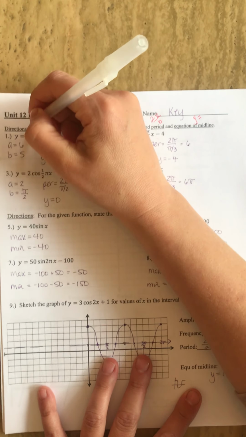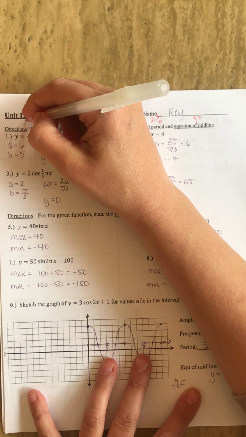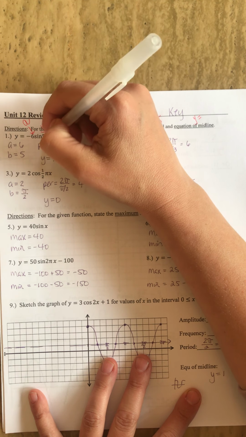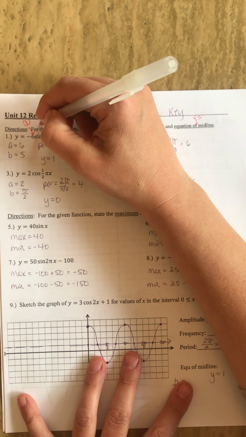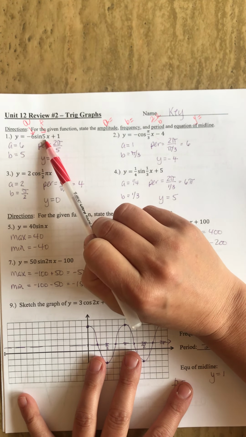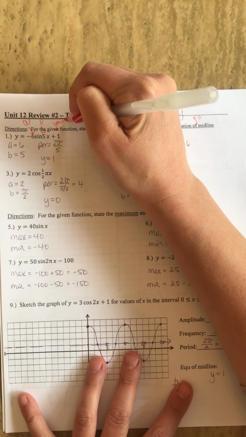So when you're in an equation, this right here, the number out in front of sine and cosine, that's your amplitude, your A. This right here inside here is your frequency, how many times you will see the sine curve from 0 to 360. And this right here is your midline.